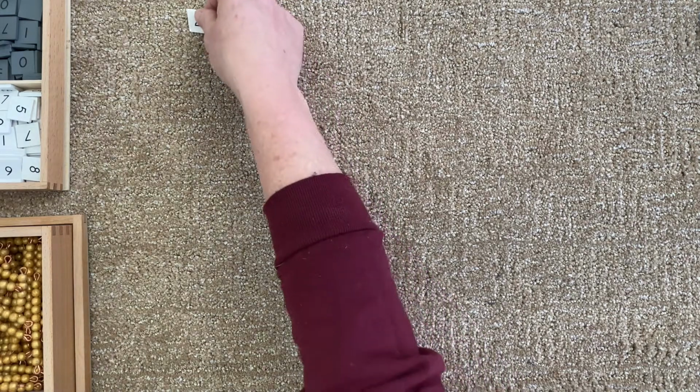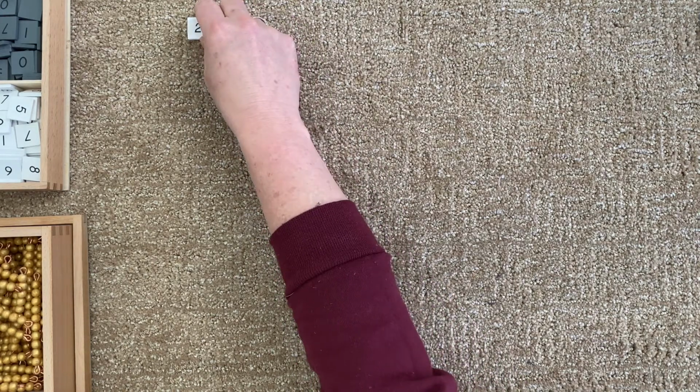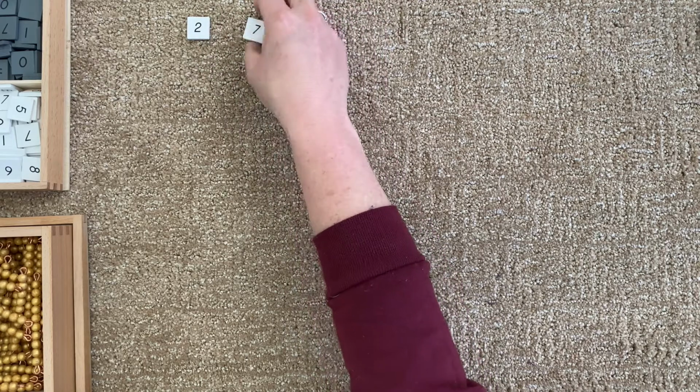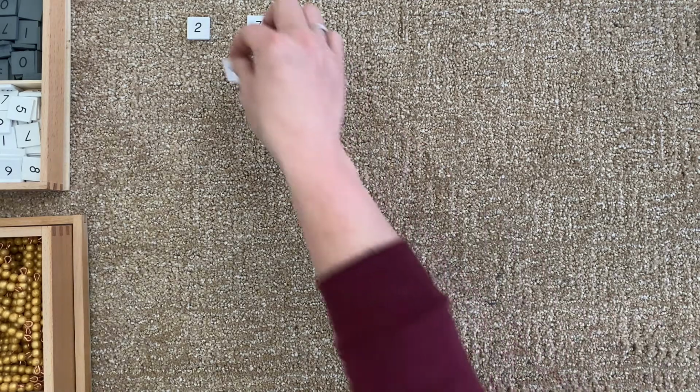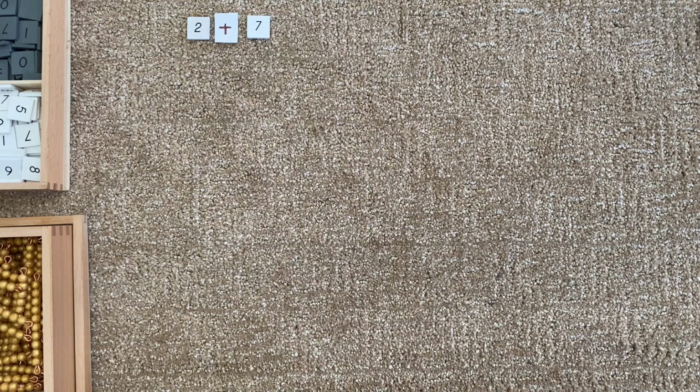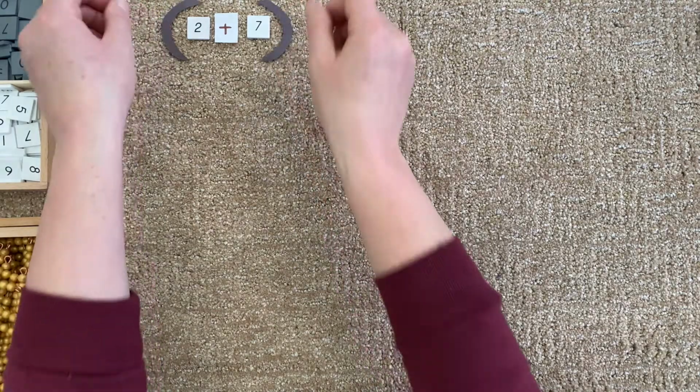I'm starting off with these two numbers, 2 and a 7. And if I've paired those together, what do you suppose I do with them? If you guessed an addition sign and 2 brackets, correct.